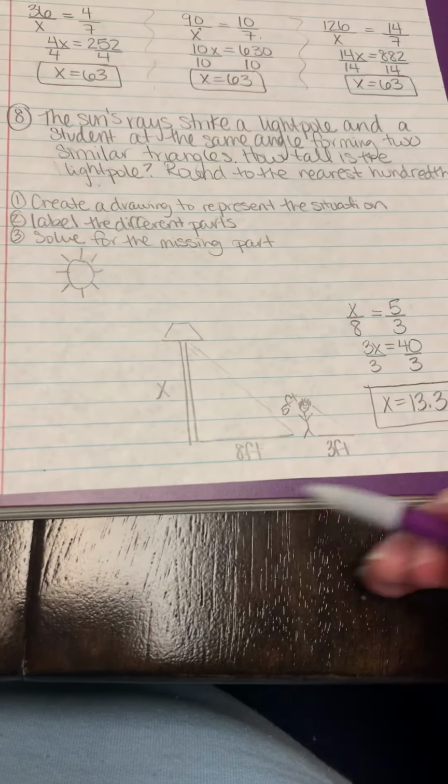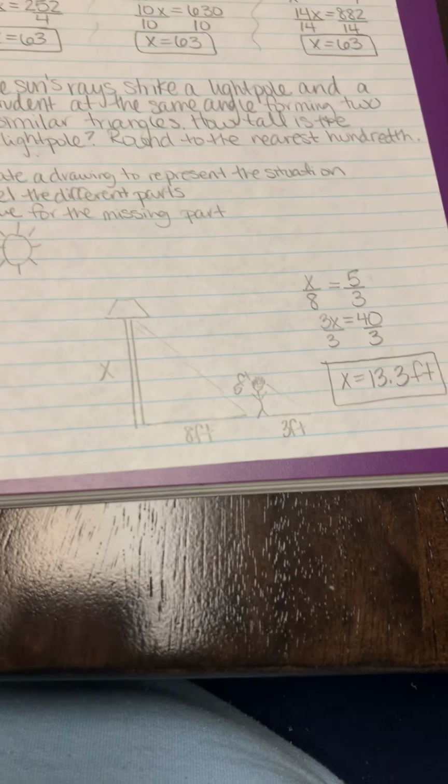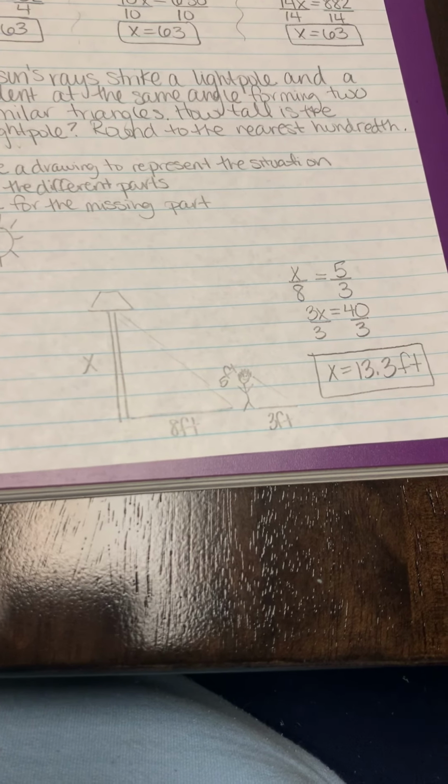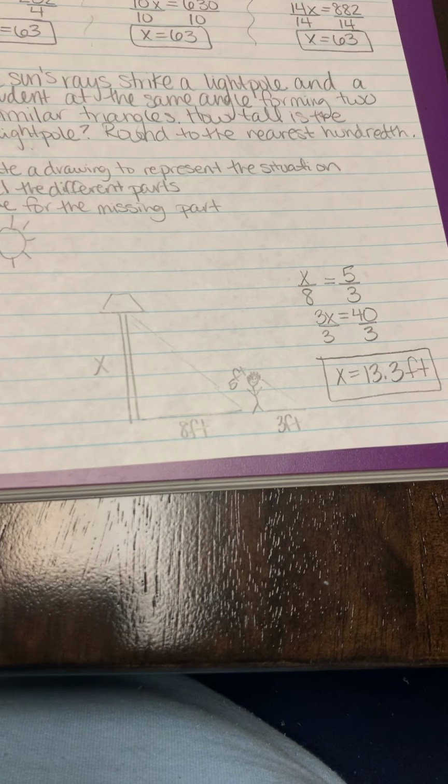So we have our drawing. We have represented the different parts that will be given to you in your word problems, and then we solve for the missing information, which was how tall is the light pole.